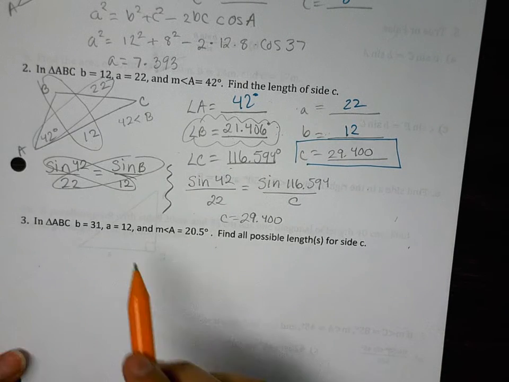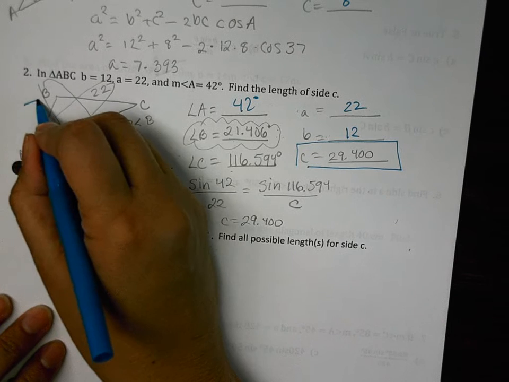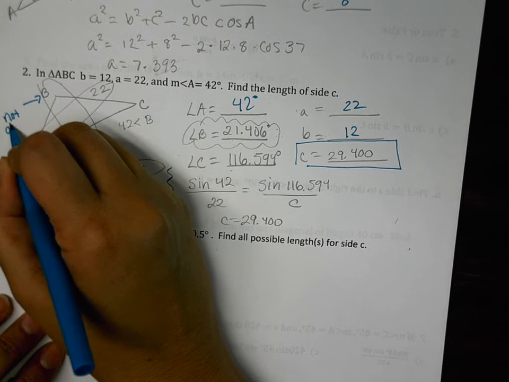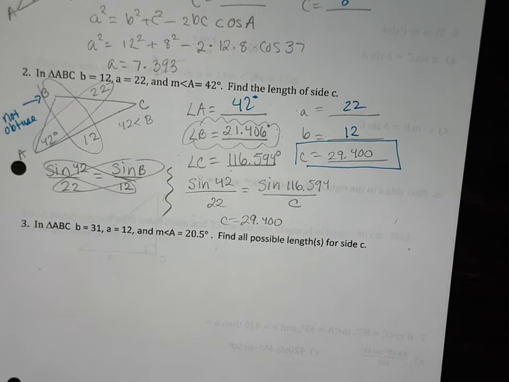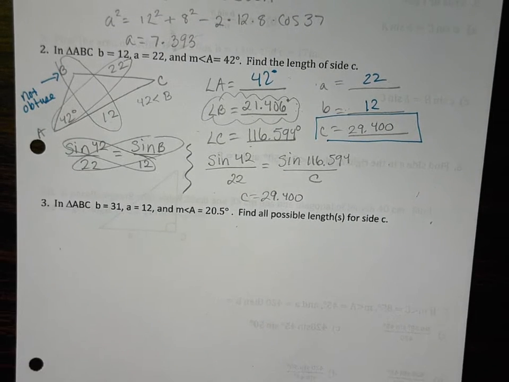Is that all I need to do? Just one case? Why is there only one case? Because angle B was not possibly obtuse. Do you guys agree? Not obtuse. We know for sure because it's smaller than 42 degrees, so there's no way it's bigger than 90.